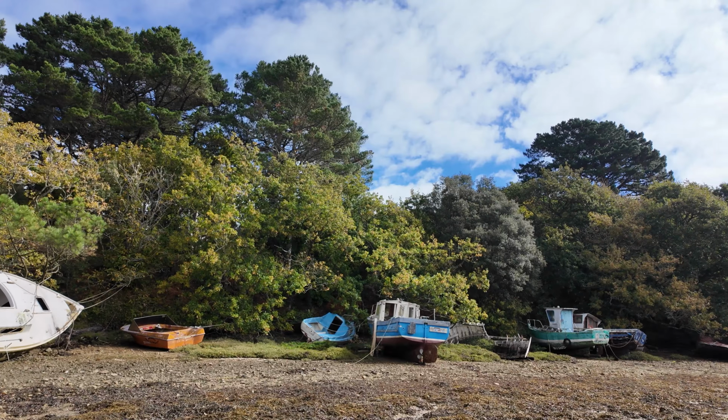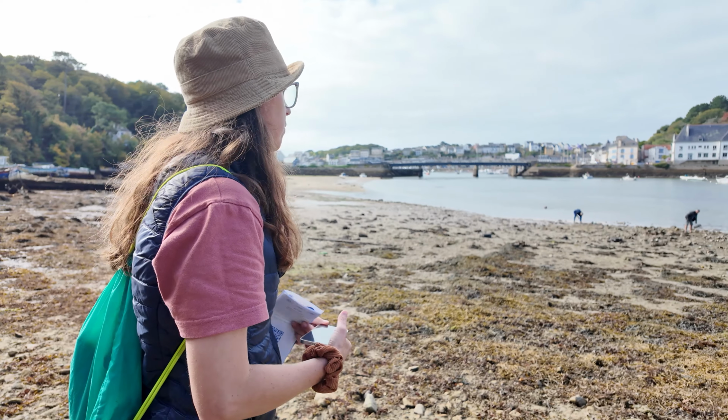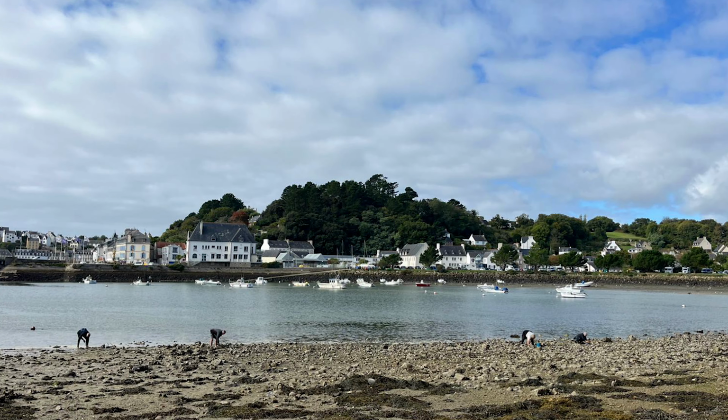So you want to get a wide shot also of your surroundings. We're just going to do that. Try and avoid people's faces.